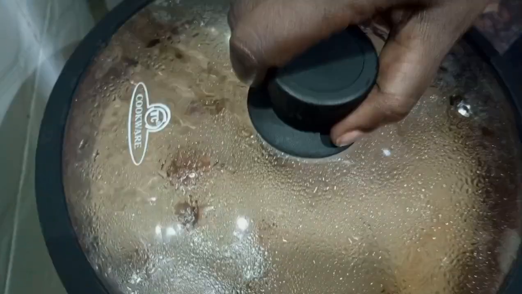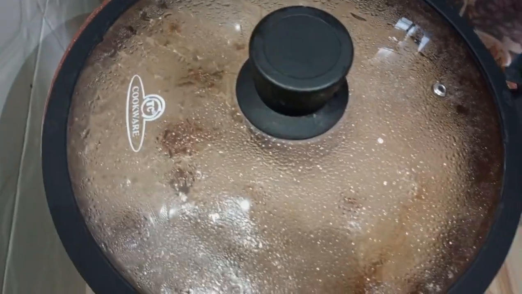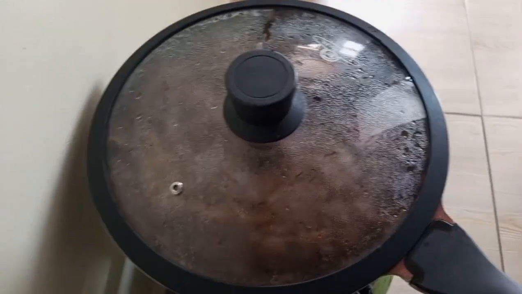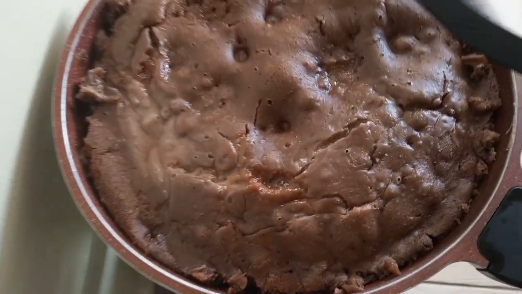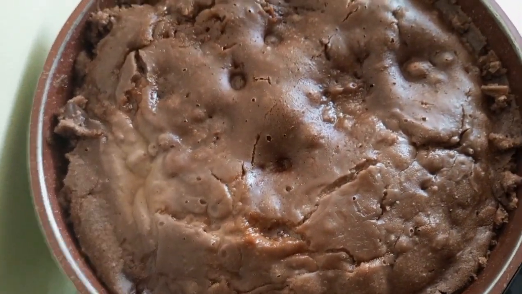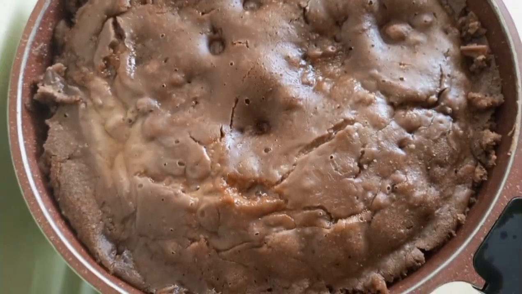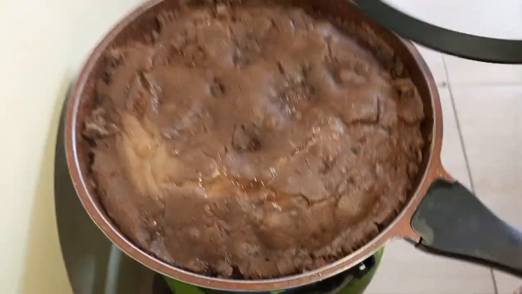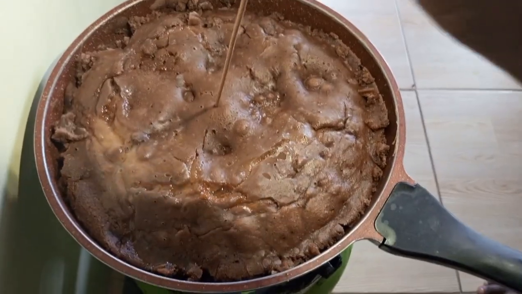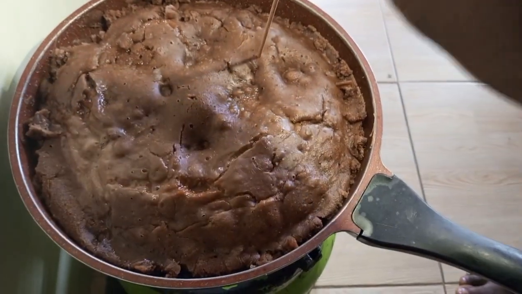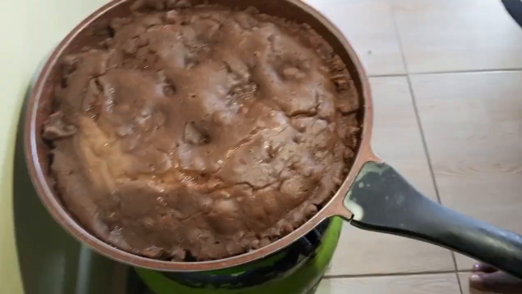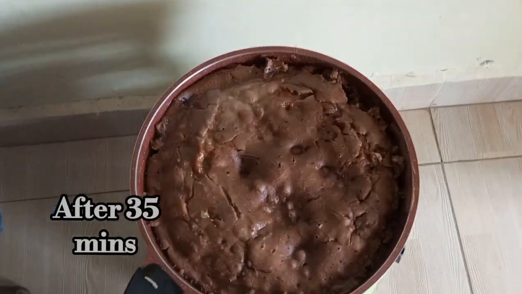Will cover. Okay, 5 minutes to go. Let me just check, see the progress. Stay tuned, just to confirm it's well cooked from inside. It's all done. I'm going to turn it.